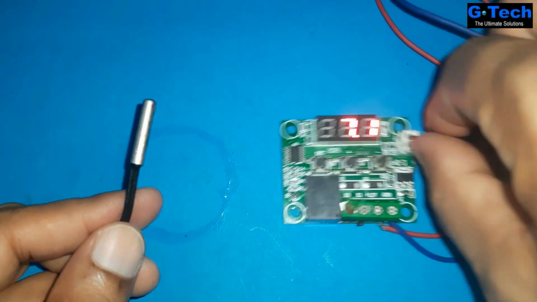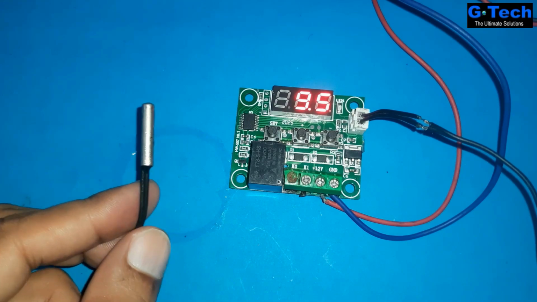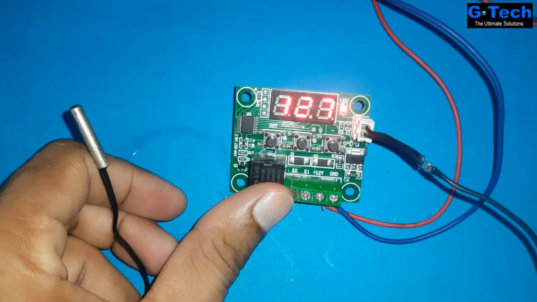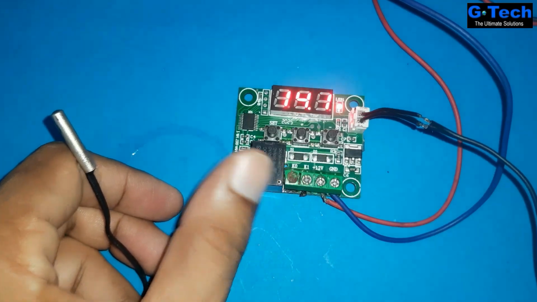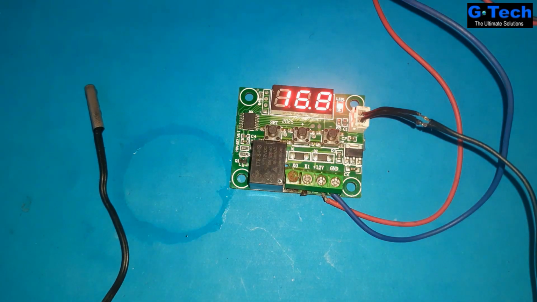This temperature is increasing. Just see. It is a very useful circuit, and through this you can control the temperature of your room, or for any purpose you can control the room temperature.